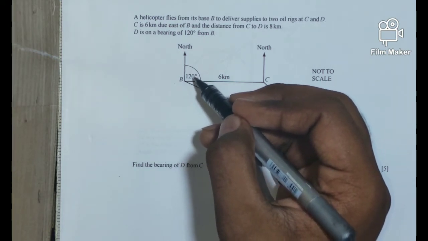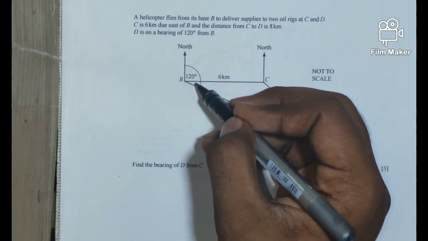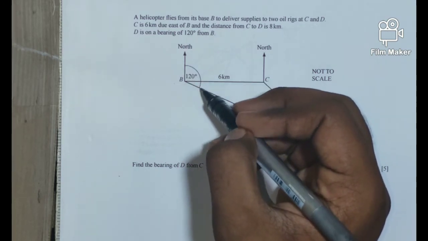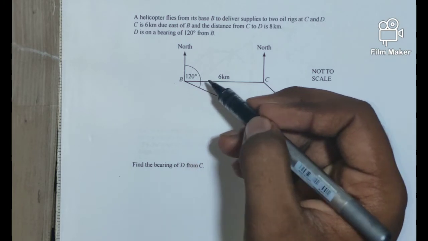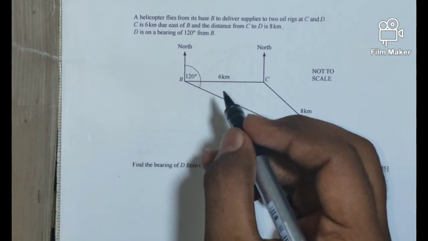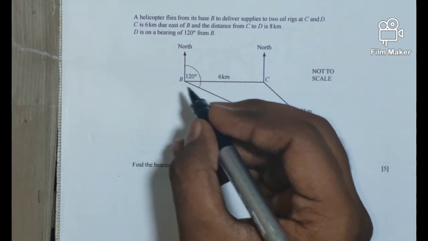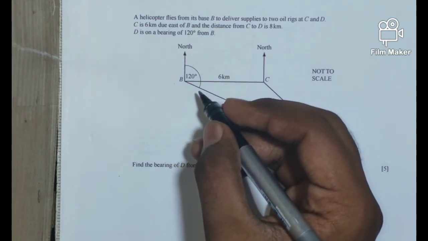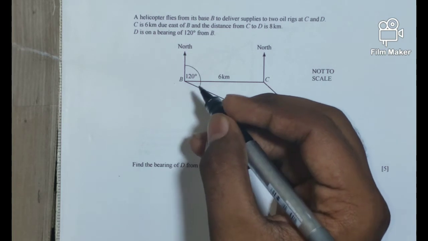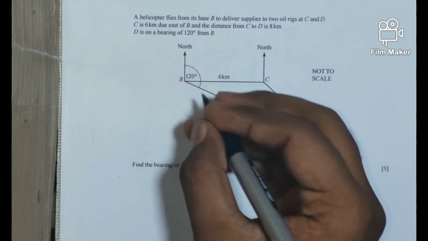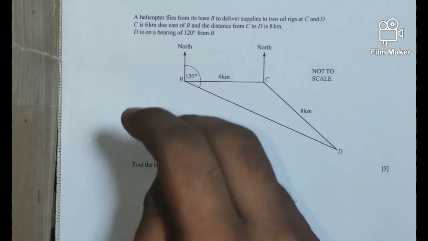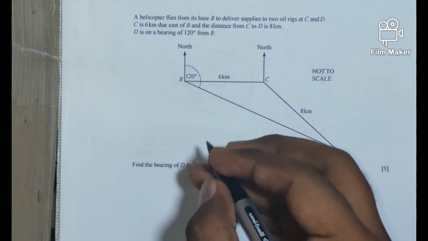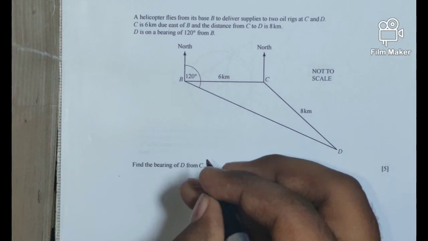Like, if you want to calculate this 120 degrees, it has started from the north and moved in the clockwise movement. And the third rule is that whatever answer we get, we have to write it as a 3-digit value. Suppose you get even 34, we'll write 034 degrees. So these are the basic rules which we need to follow.